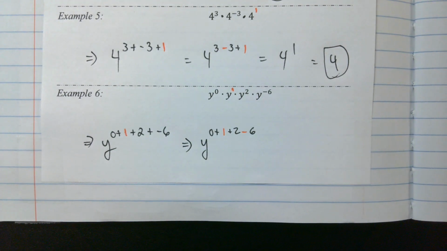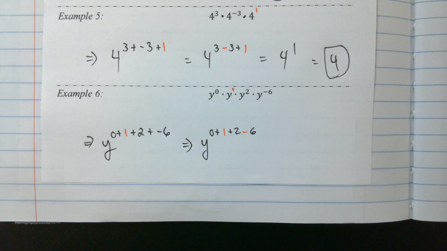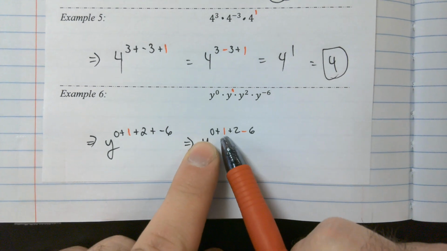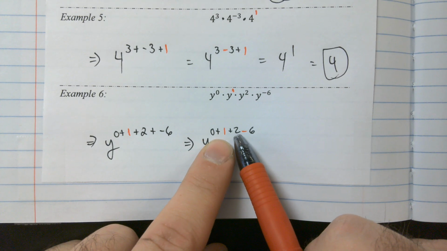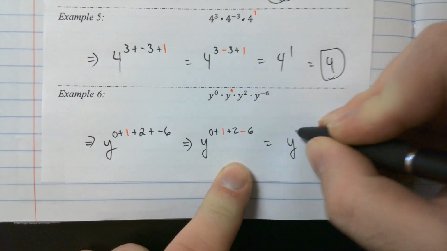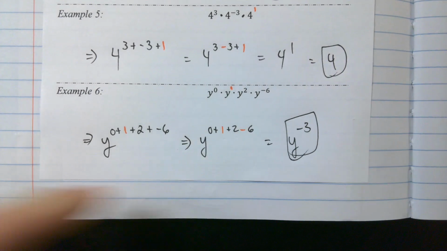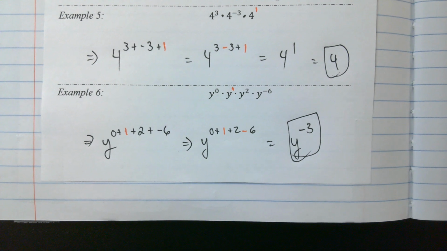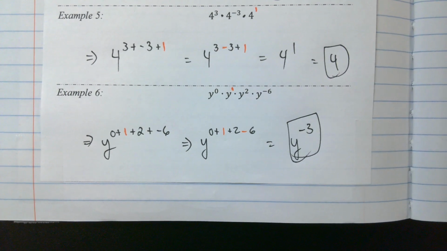Again, we've got that plus minus. It's going to turn into just a minus. Now we're going to work out that whole expression right there. What's 0 plus 1? 1. Plus 2? 3. Minus 6? Negative 3. So we get a base of y with an exponent of negative 3.